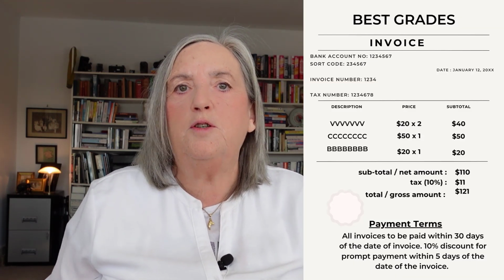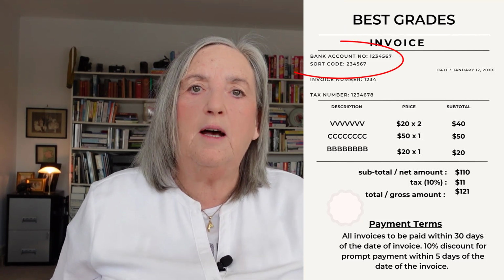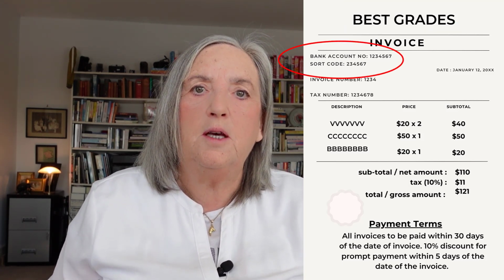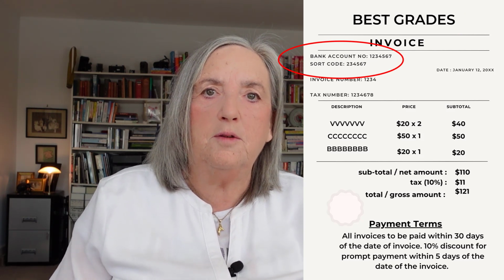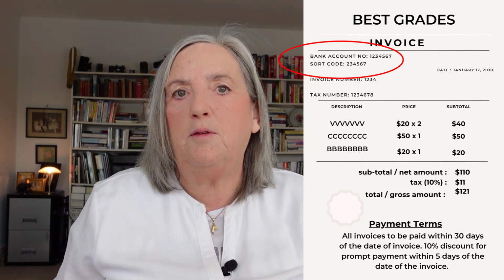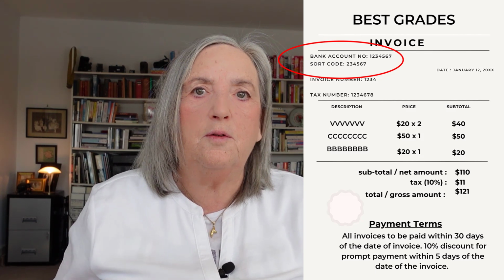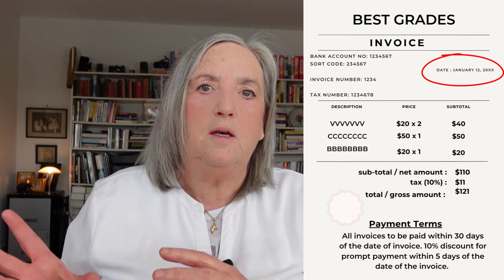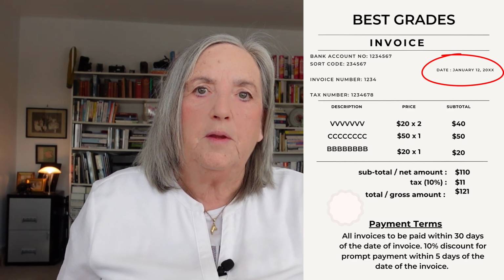So the invoice, first of all, will have the company name. It will have some information about the company's bank account, so the bank account number and the sort code for the bank. There will be a date for the invoice. Now that will be very important because the payment will depend on the date that the invoice is sent.